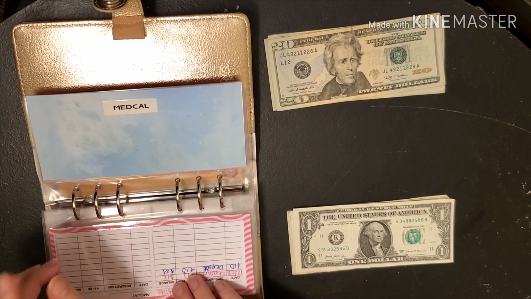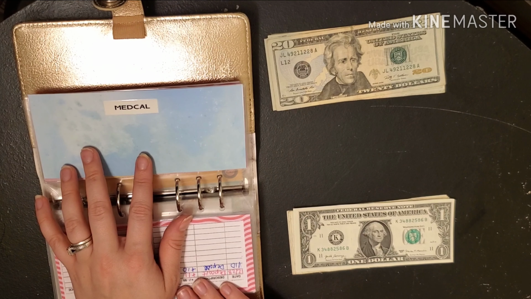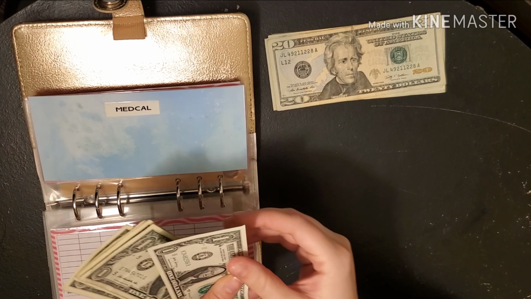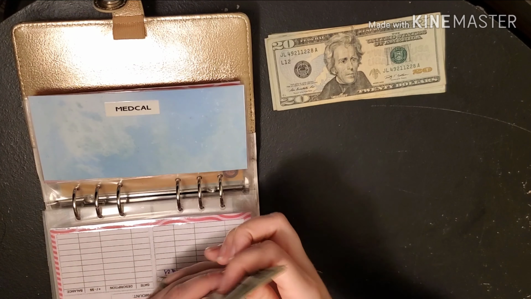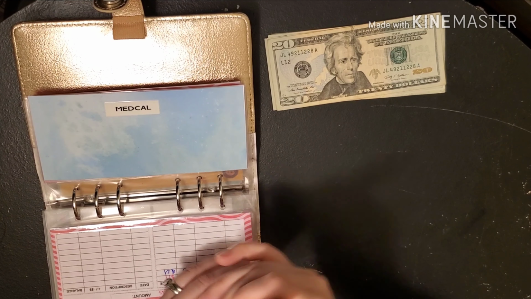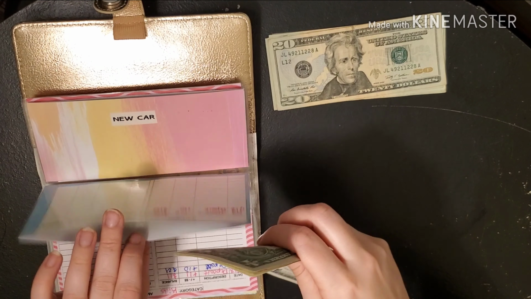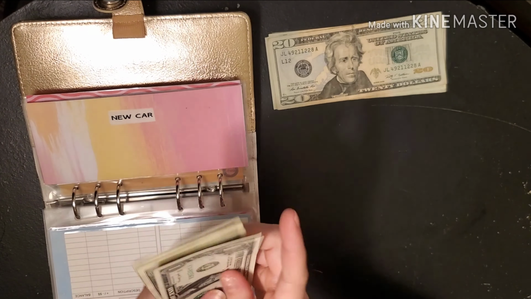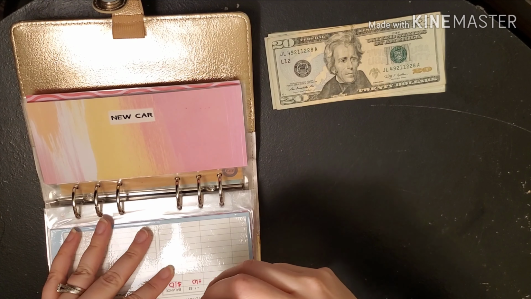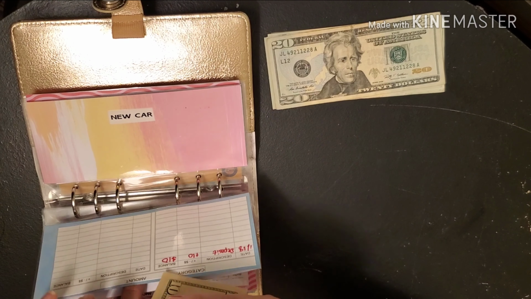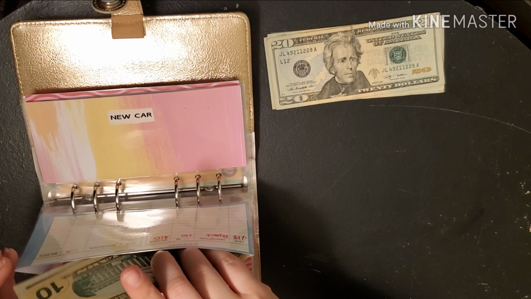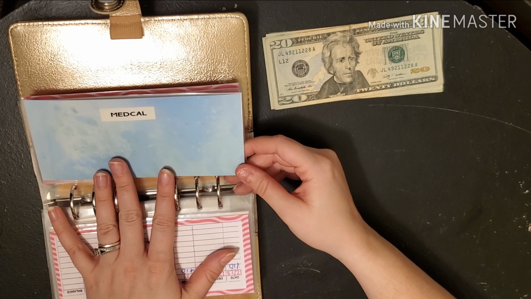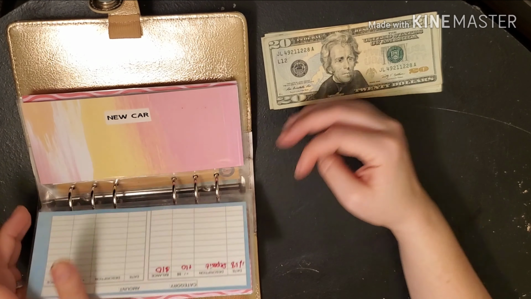All right, for medical, we are going to be adding $5. So we have 1, 2, 3, 4, and 5. We already have a 10 in here, so that gives us $15 for medical. Our medical will cover any of our kids' medicine that isn't covered under our HSA account.